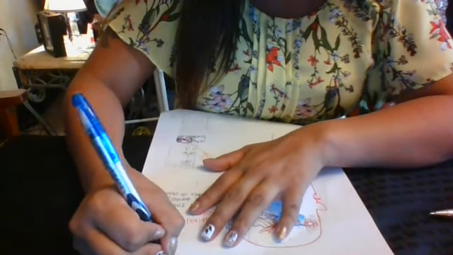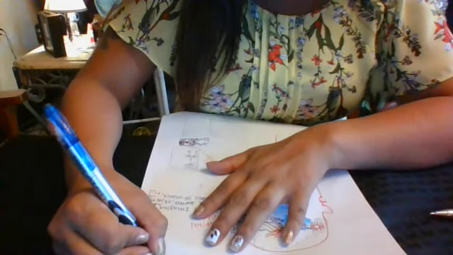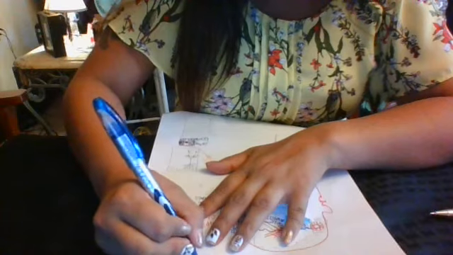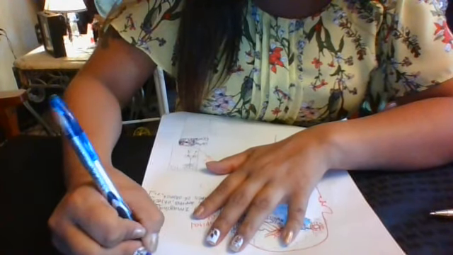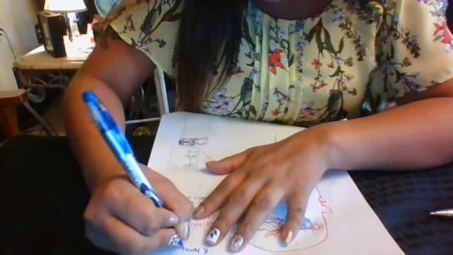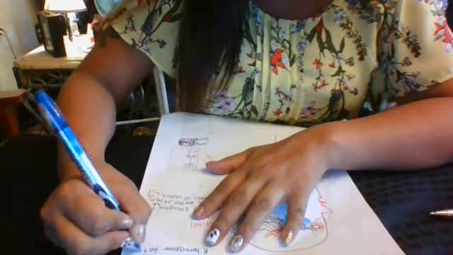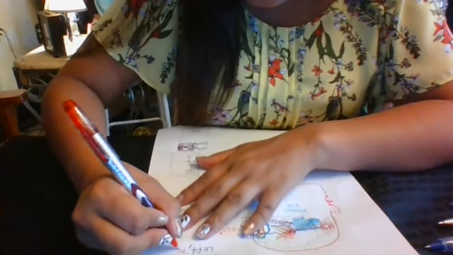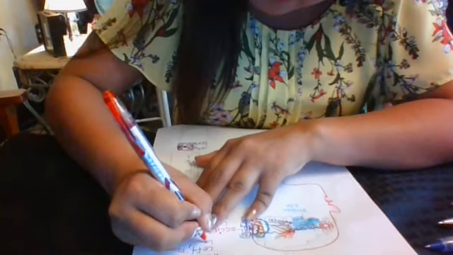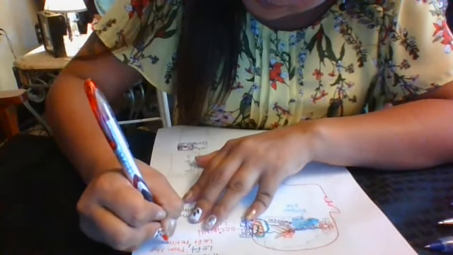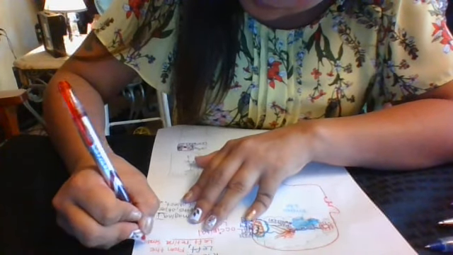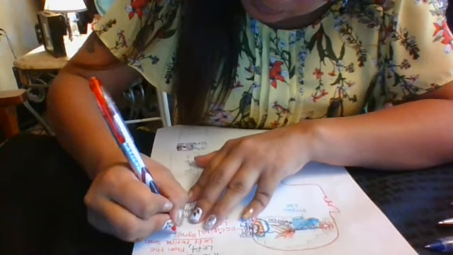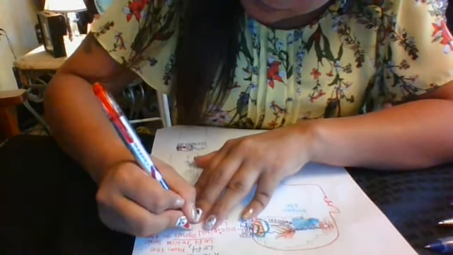I'm going to put right here: chiasm sends signals from the right hemisphere to the left, and then from the left retina sends signals to the right side.